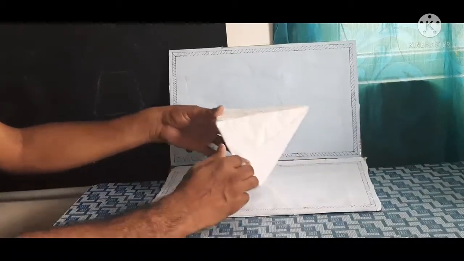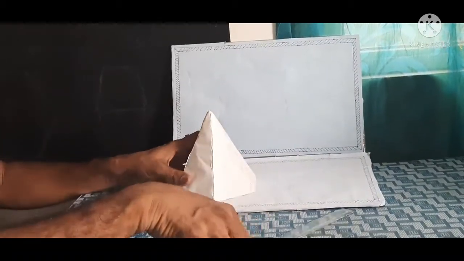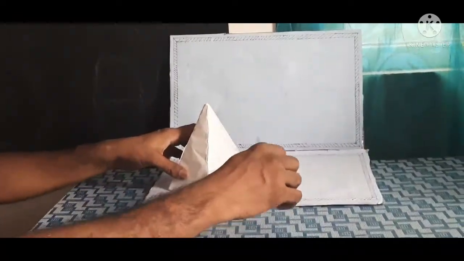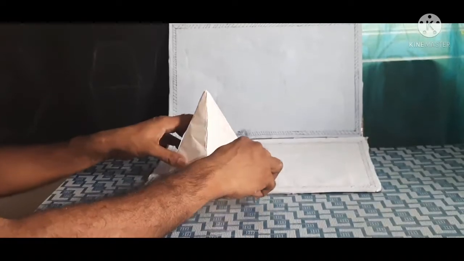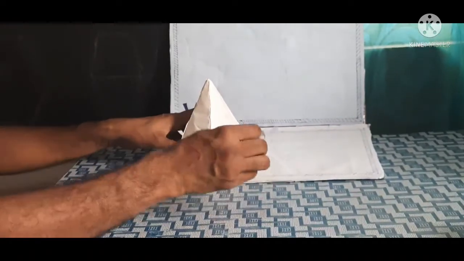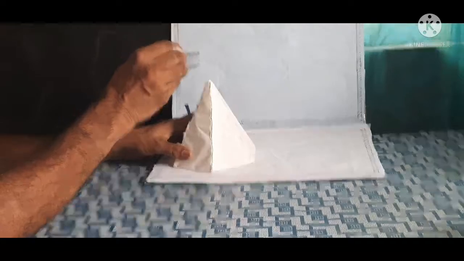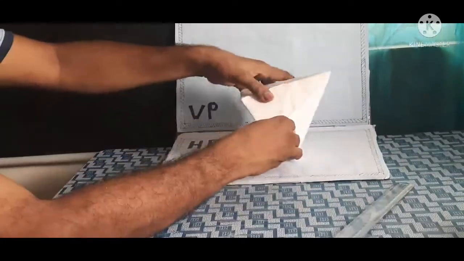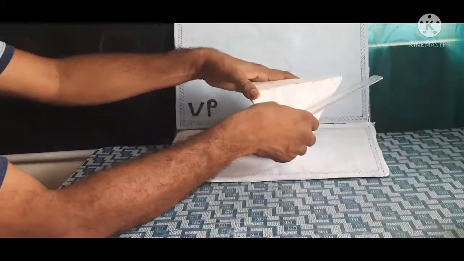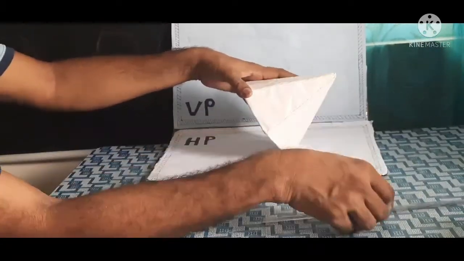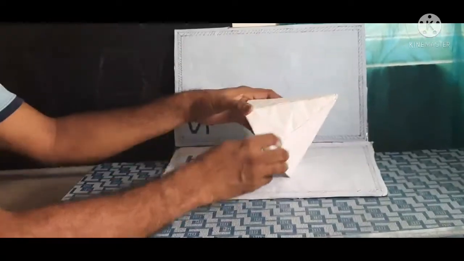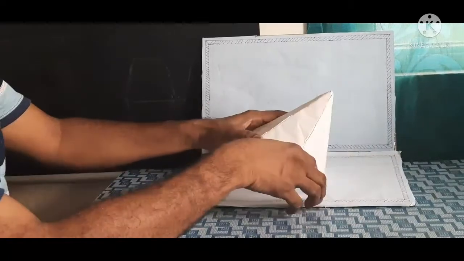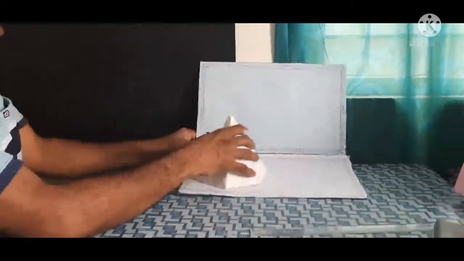For stage 1 we keep this resting edge perpendicular to VP, like this. Then we draw the corresponding front view. First you draw the top view, then the corresponding front view. Now we are going to tilt it so that it makes 30 degree to HP. The corresponding tilted front view is drawn. Then the final top view is to be drawn. So this is the idea of how we are going to draw this particular solid.